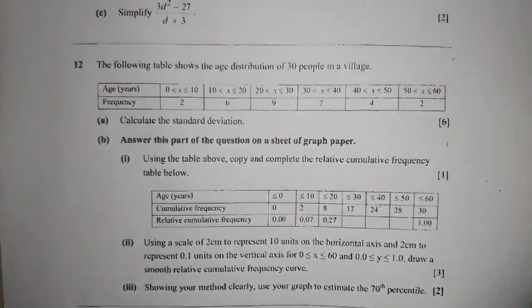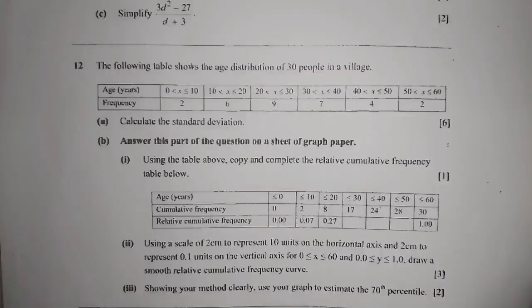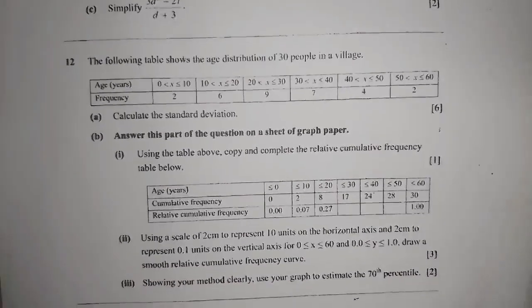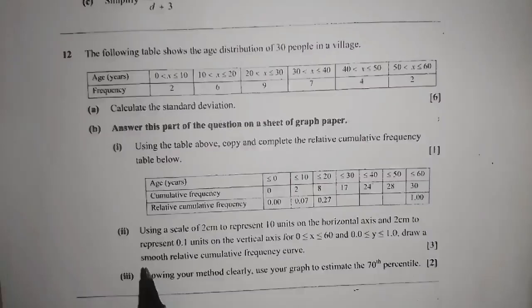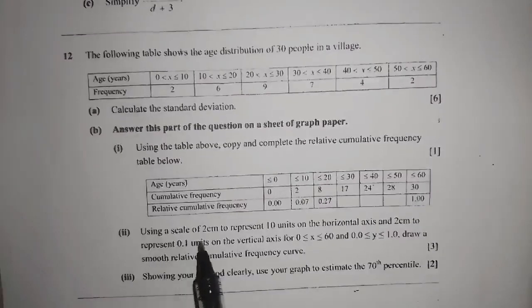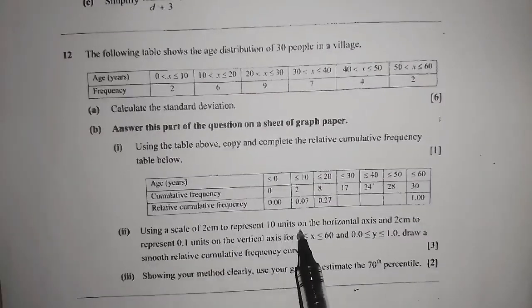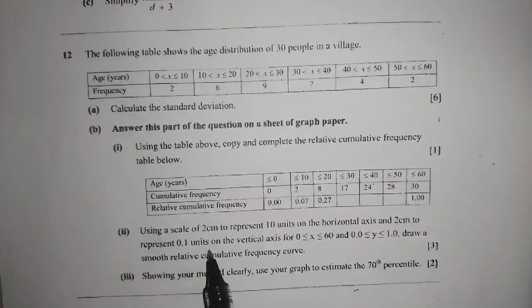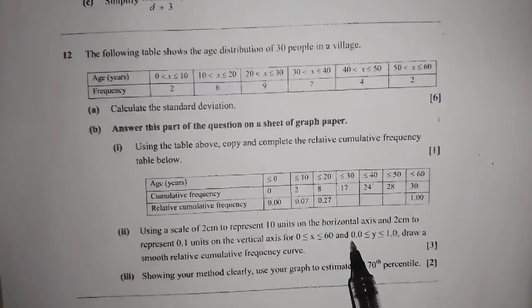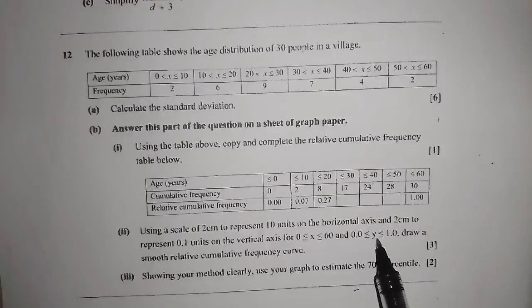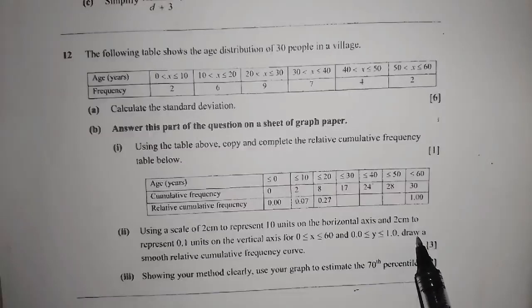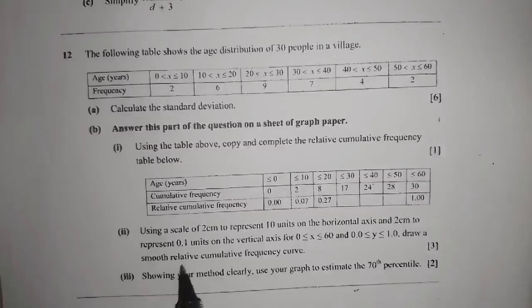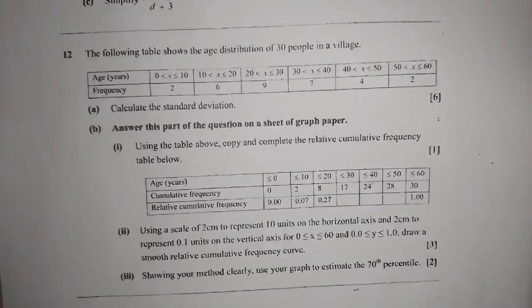And I'll see you in the second part, where we are now going to put these numbers on a graph paper. As you can see, B2 is saying: using a scale of 2 cm to represent 10 units on the horizontal axis and 2 cm to represent 0.1 units on the vertical axis, for this range in the x-axis and for this range in the y-axis, draw a smooth relative cumulative frequency curve.